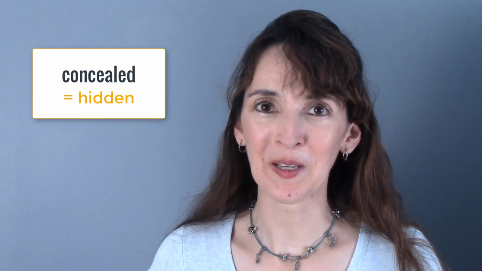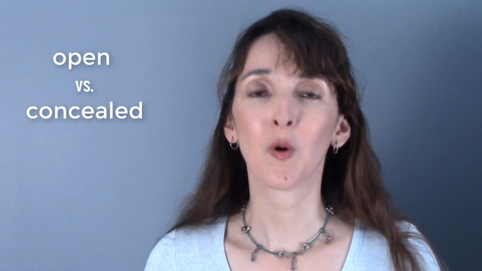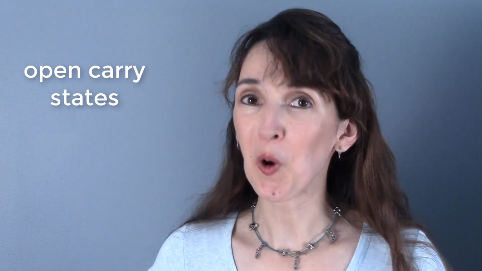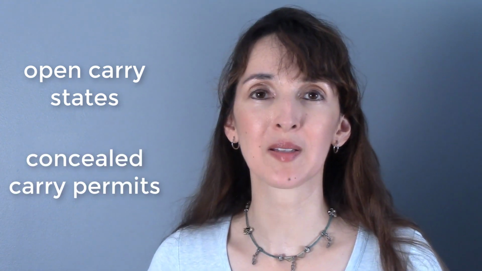Concealed means hidden. There are two ways you can carry a gun: open or concealed. We can talk about open carry states or people with concealed carry permits. If I'm not mistaken, Florida is the most recent state to pass a law allowing classroom teachers to be armed.